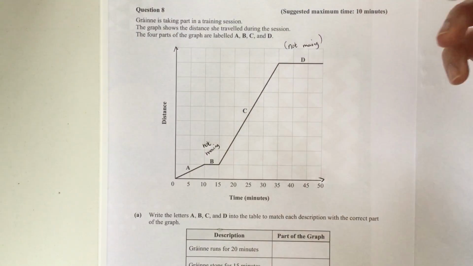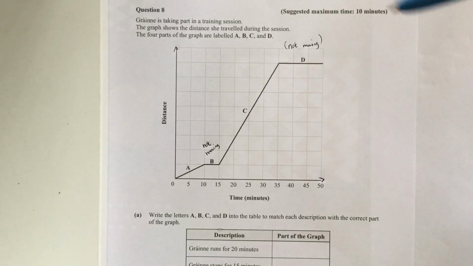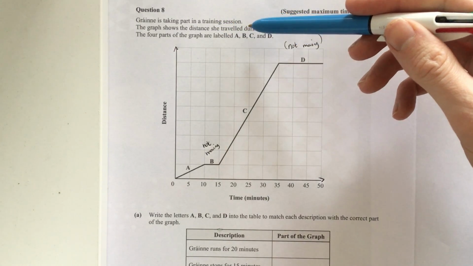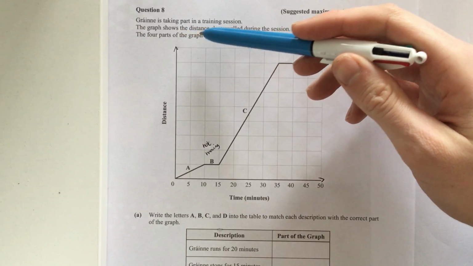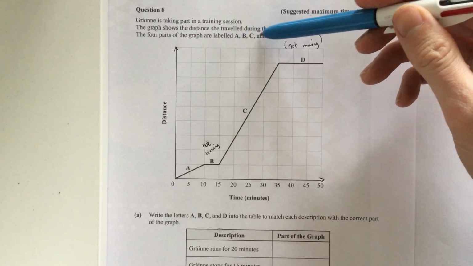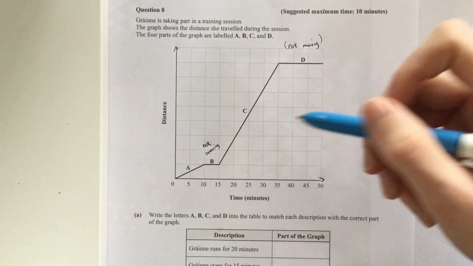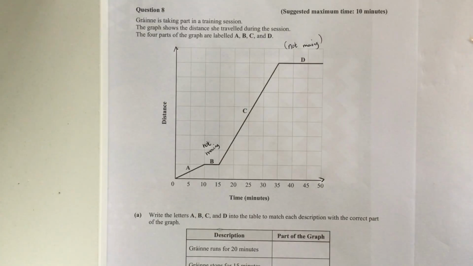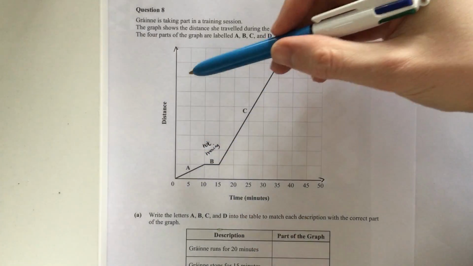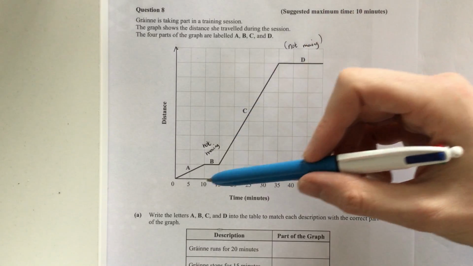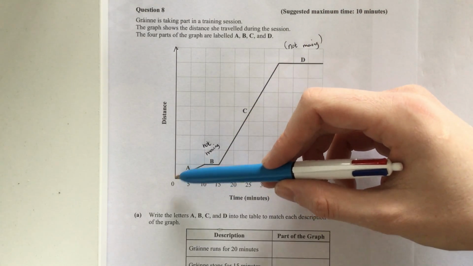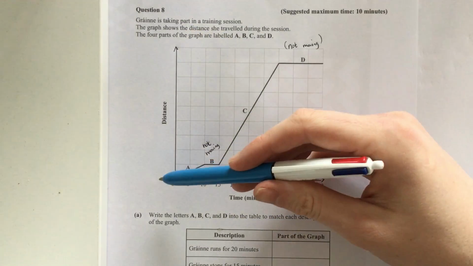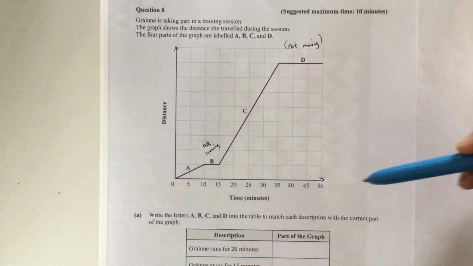Grania is taking part in a training session. We're told the graph shows the distance she travels during the session. The four parts of the graph are labeled A, B, C, and D. I've already done a little bit of labeling on this graph for you. So we can see here distance is on the y-axis, so as distance increases, it goes up. As time increases, it goes to the right.